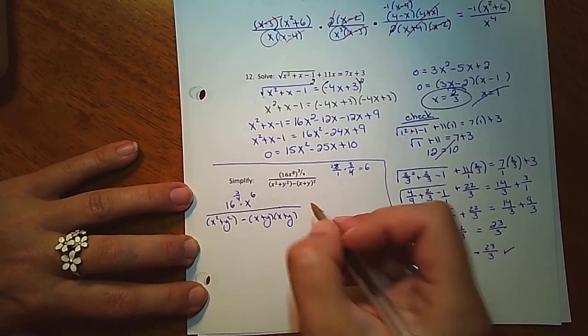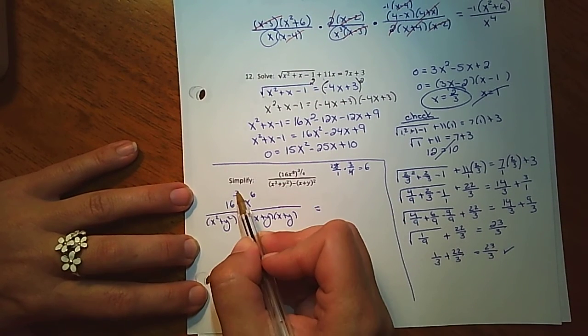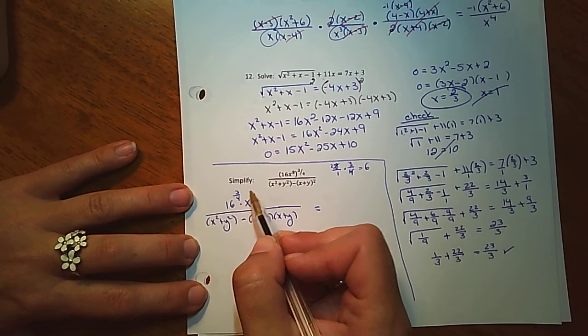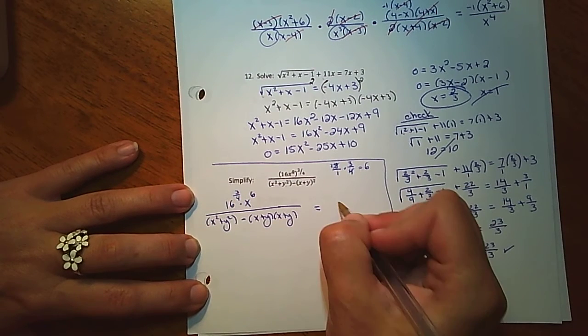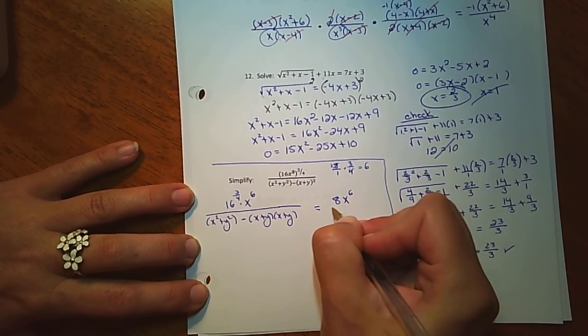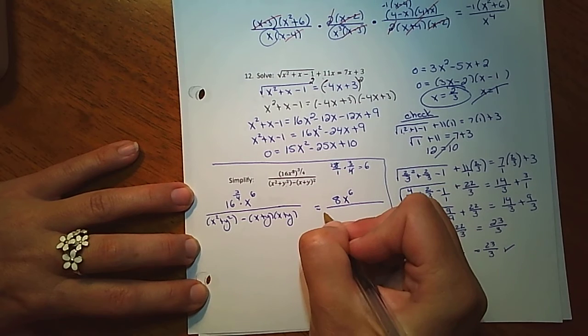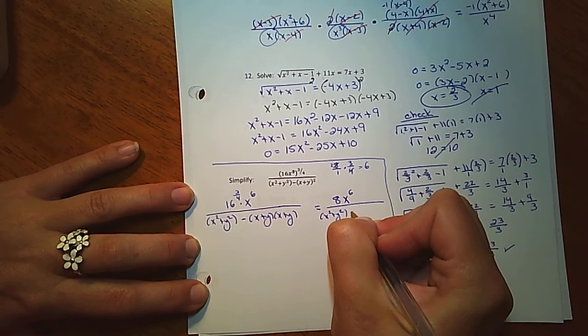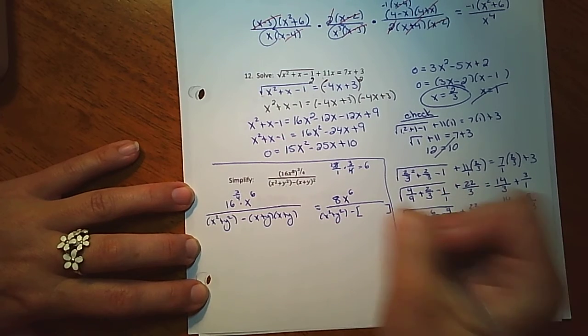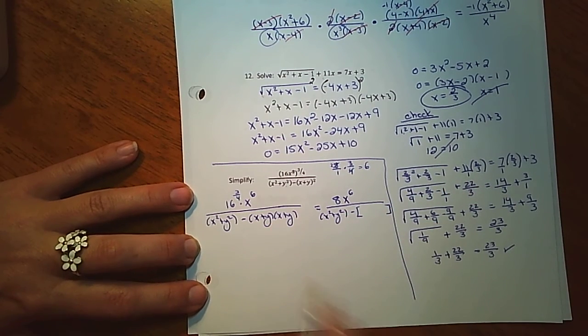All right, so we got to start cleaning this thing up. Well, let's do 16 to the 3/4, right? So what's the 4th root of 16? 2. What's 2 cubed? 8. So this becomes 8x to the 6 all over x squared plus y squared minus, all right, now I'm going to distribute this off to the side.